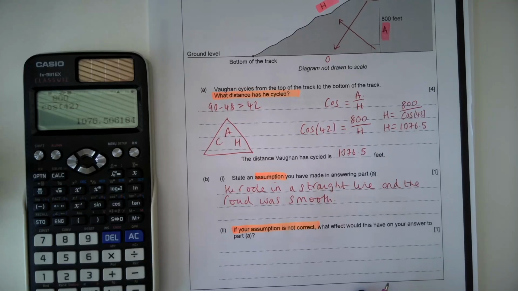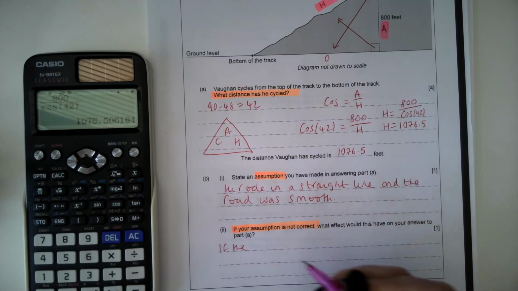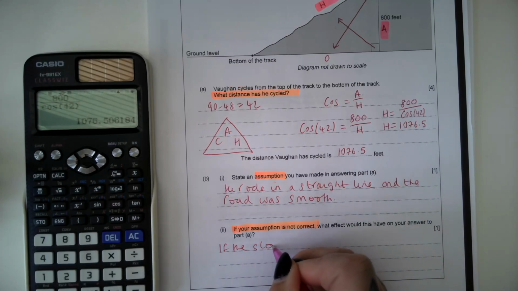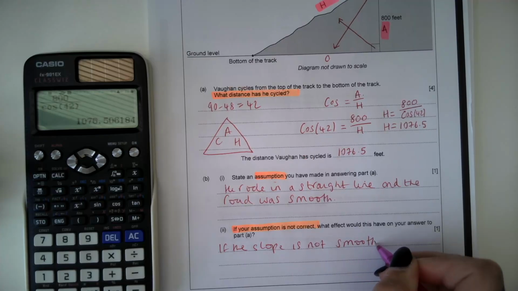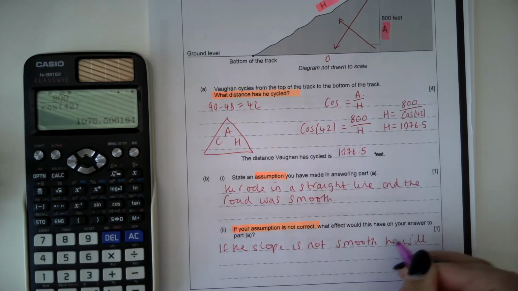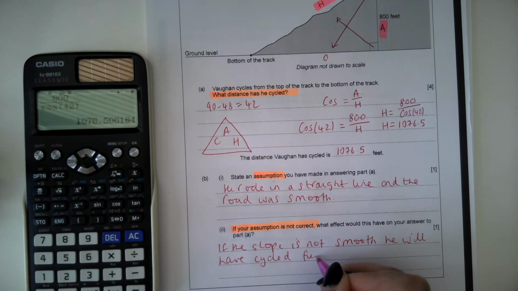So if my assumption is not correct, I'm going to put, if the slope is not smooth, he will have cycled further.